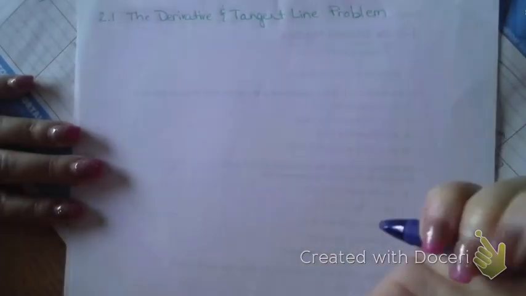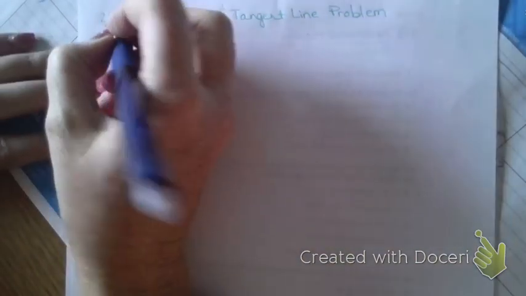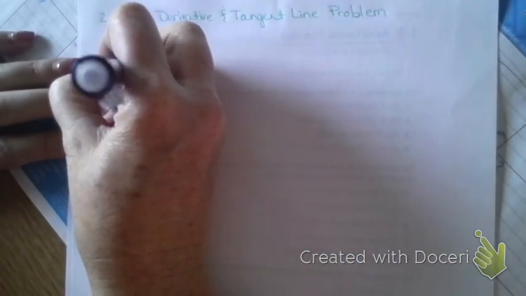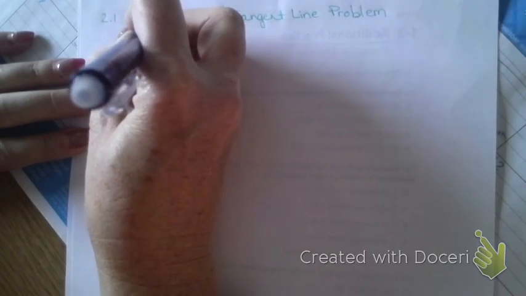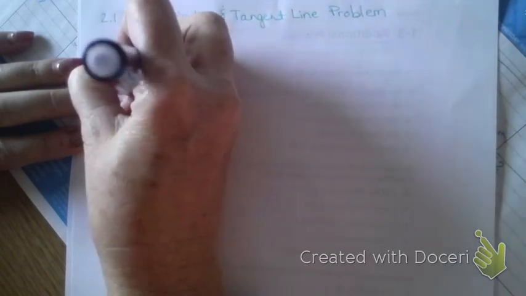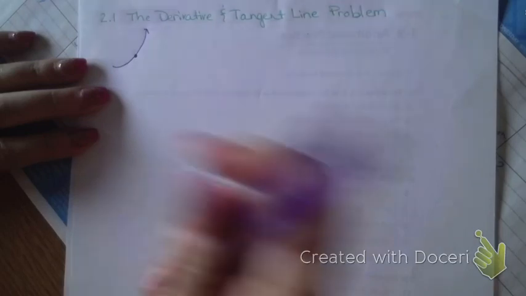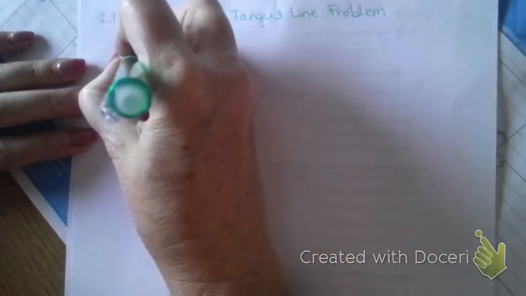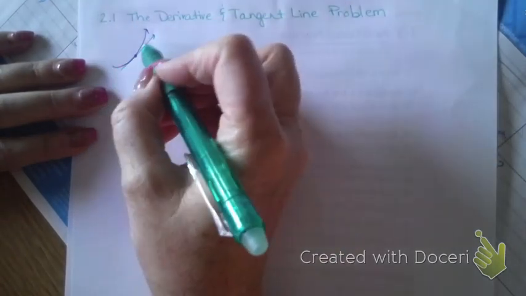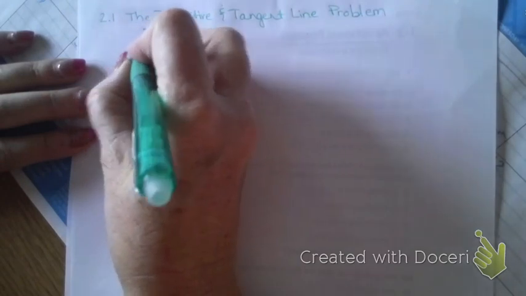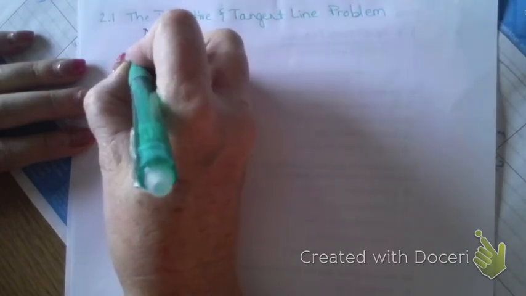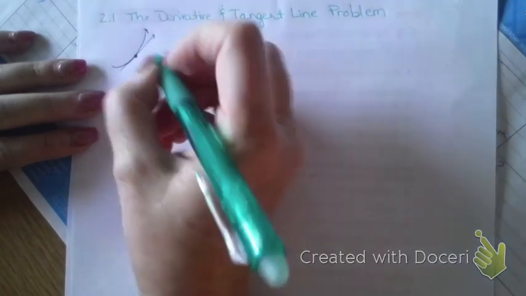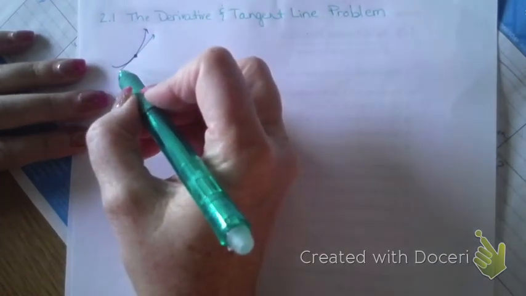Okay, so 2.1 derivative and tangent line problem. Today we are only going to do the tangent line. Just a reminder, if I have a graph like this and I have a point right here, a tangent line intersects at exactly 1 point. So the blue line is not linear, the green line is linear.